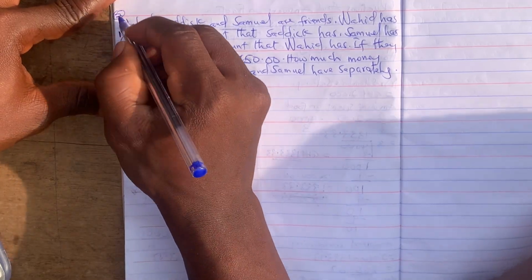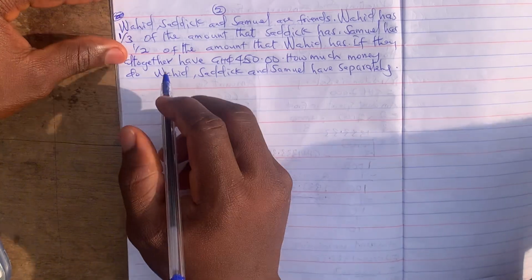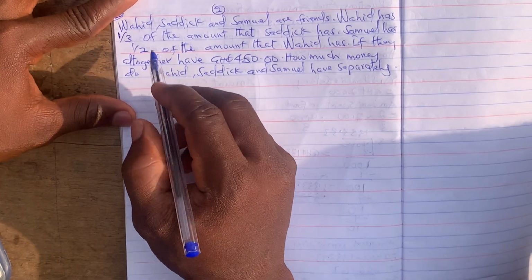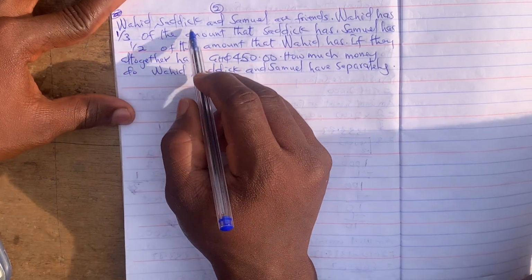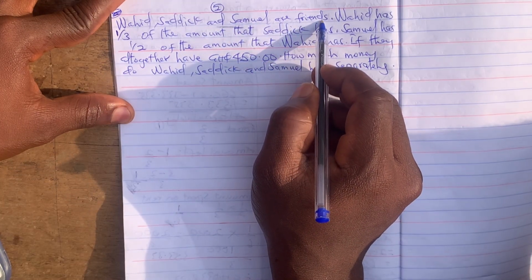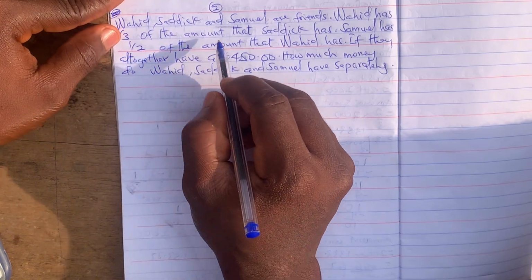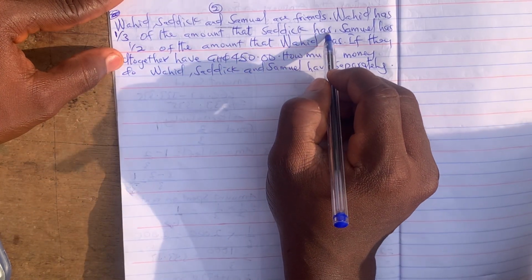So this is question 2. Question 2, let me write it here. The question 2 says, Wahid, Sadiq, and Samuel are friends. Wahid has 1 out of 3 of the amount that Sadiq has.